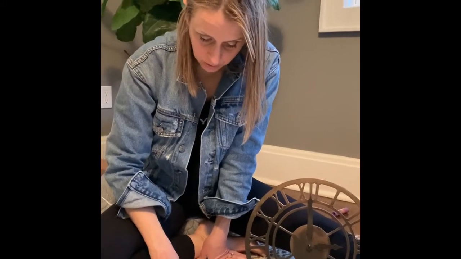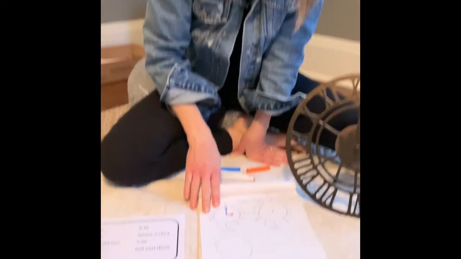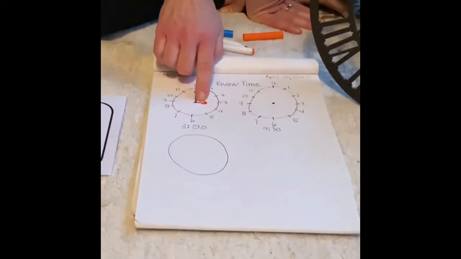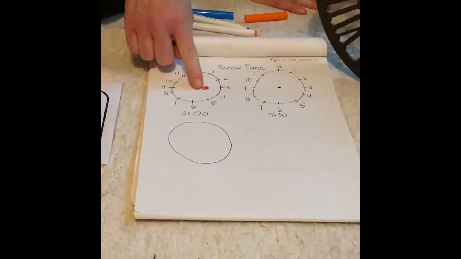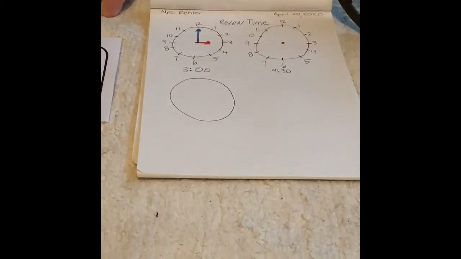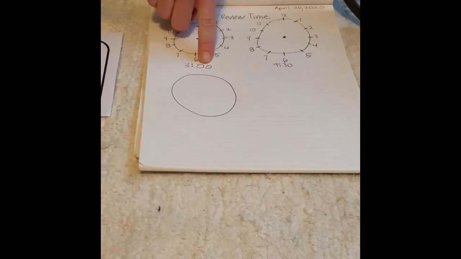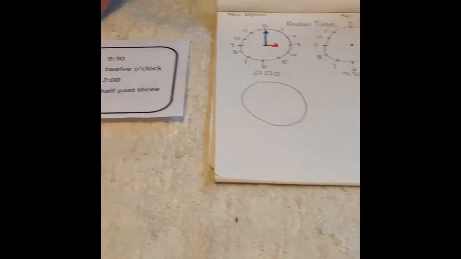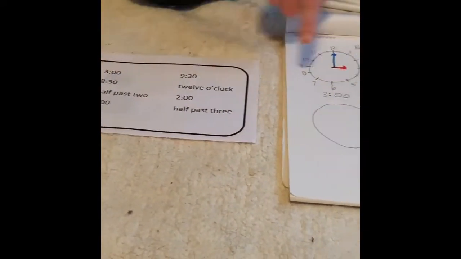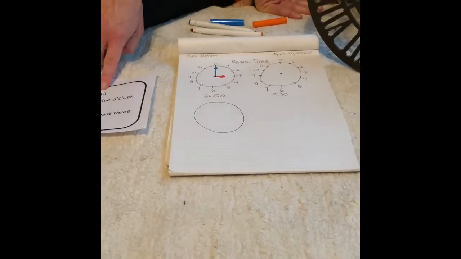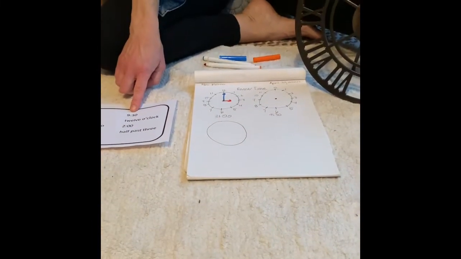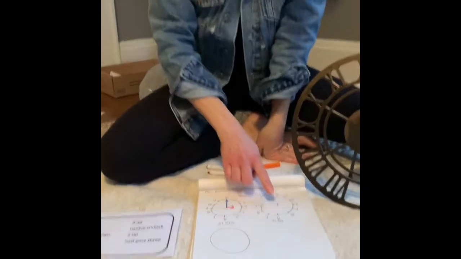I've already drawn this one out onto this clock. The short hand is in orange and it's pointing to the 3, and the long hand is in blue and it's pointing to the 12, and I wrote 3 o'clock in numbers just like they have here. Then I started by writing 9:30, which is the next time that we need to represent on a clock, right here.